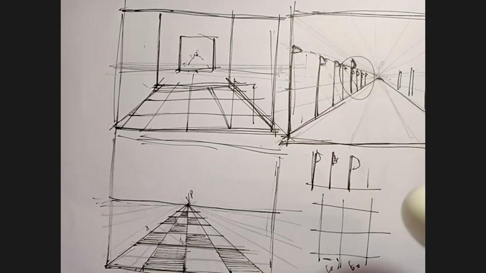So only one point perspective will be covered for the perspective session? Yes, it's one point perspective. Okay. Fine. Even in this, you see there's a lot.